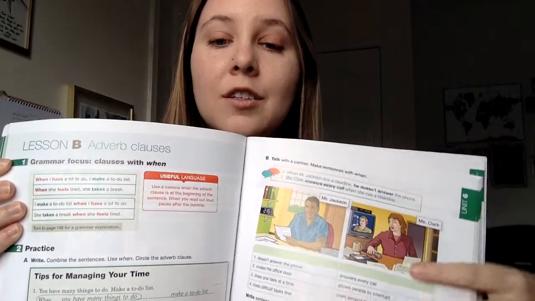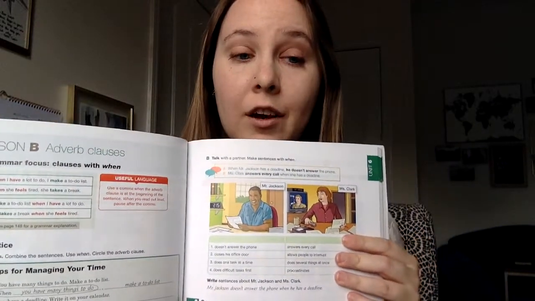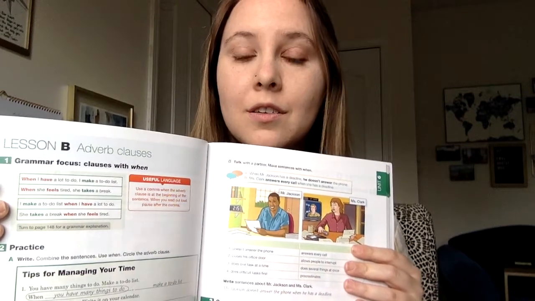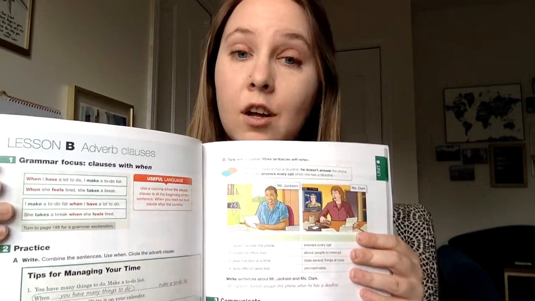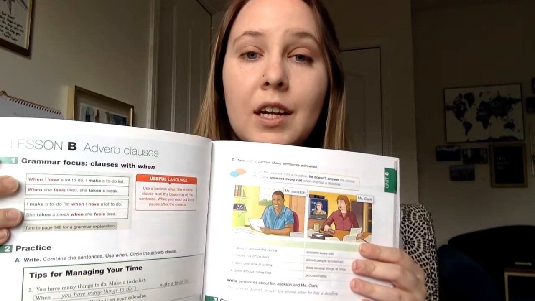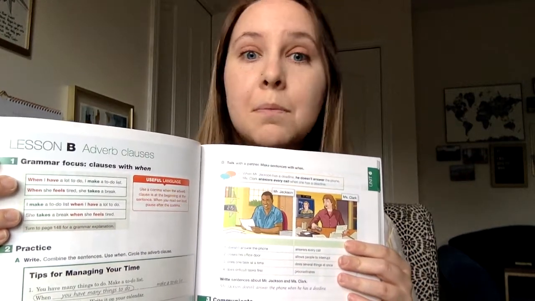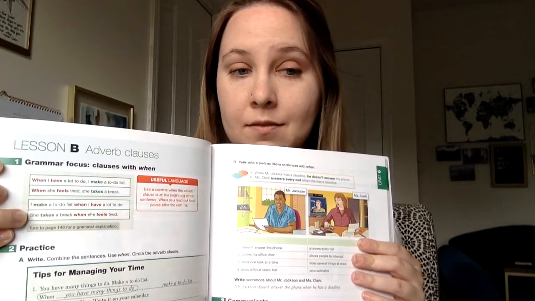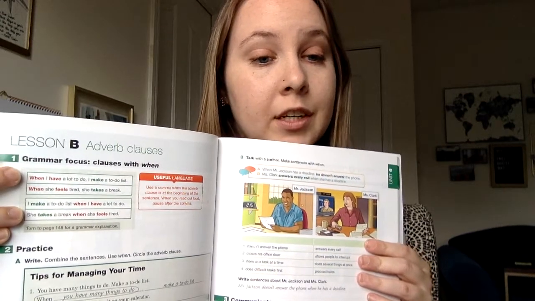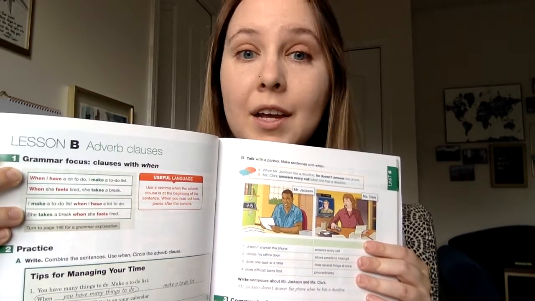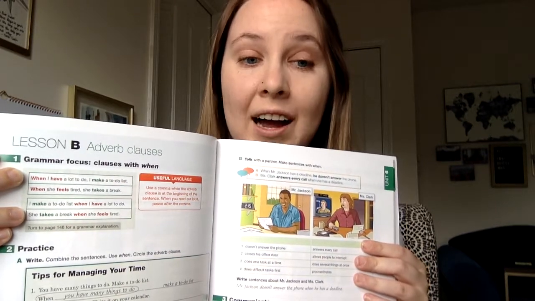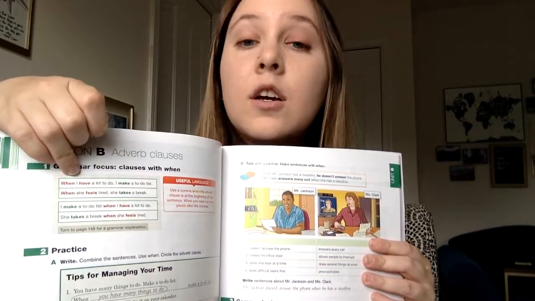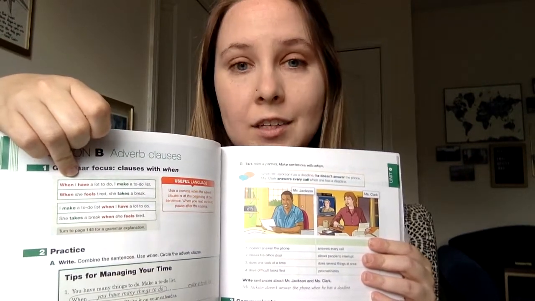So on Tuesday, we talked a little bit about these. We talked about how when clauses tell us the time that something happens. So we know that when refers to time. So these are clauses that instead of giving us a time like 2 o'clock or Monday, they tell us a situation when you do something. So the first example here says, when I have a lot to do, I make a to-do list. So the time that you make a to-do list is in the situation when I have a lot to do.